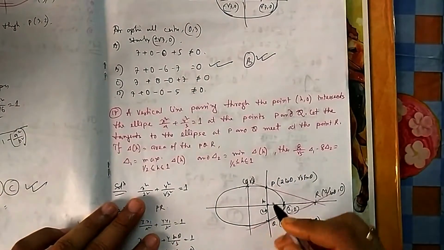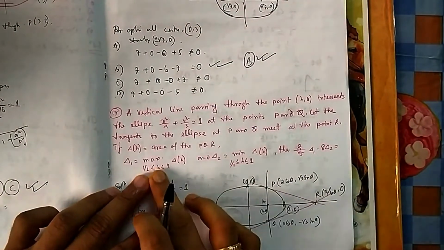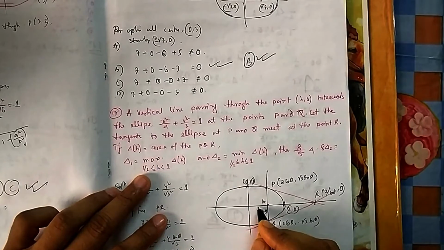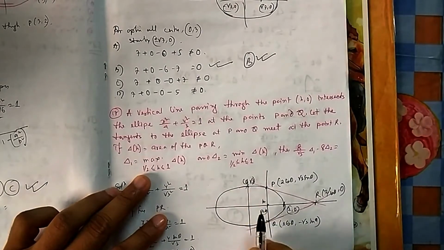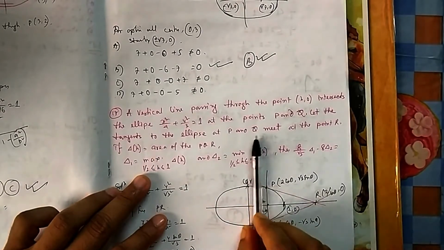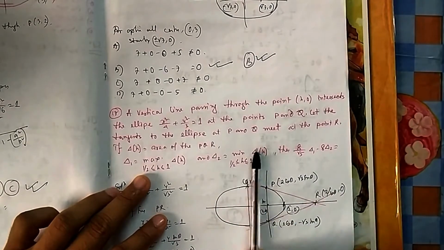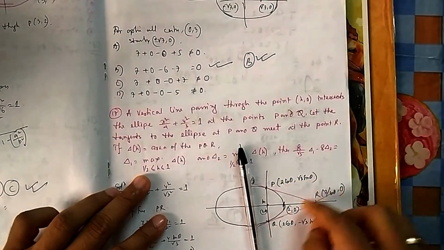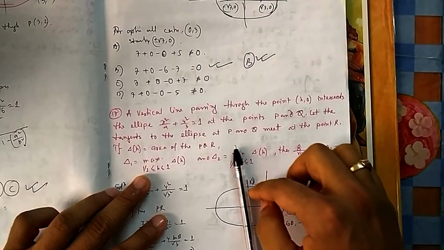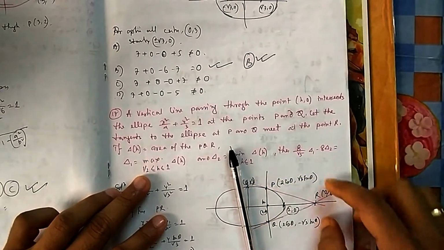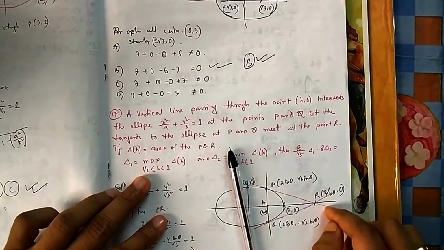Now one thing before you start: you see H is moving from half to 1. So what will happen to this triangle if H is at this position, suppose? Then your tangents will take much longer to touch, because the tangent will be quite flatter and it will take a long time, and the triangle area will be more.